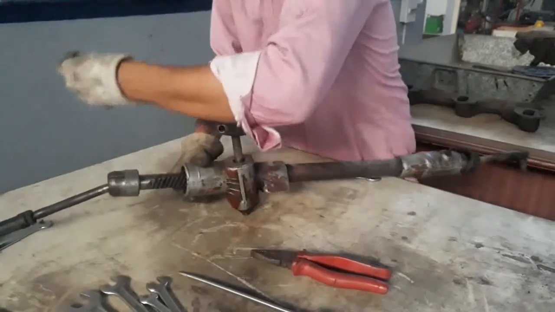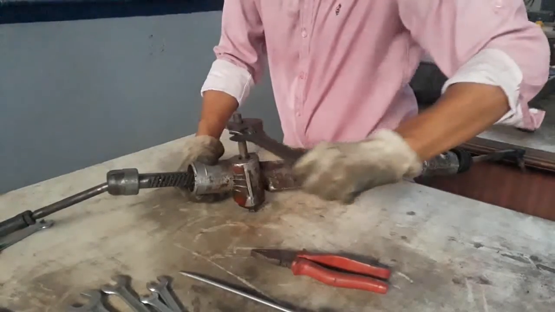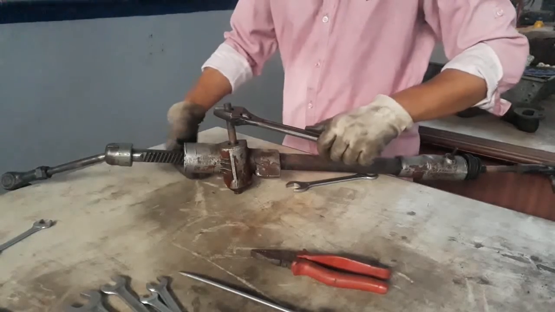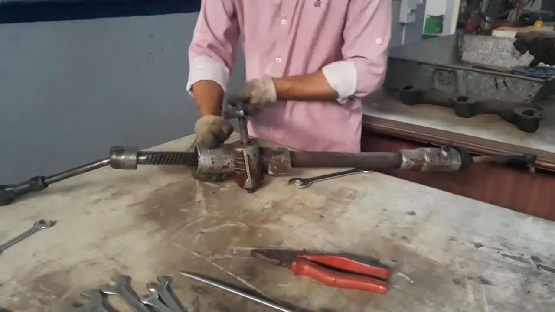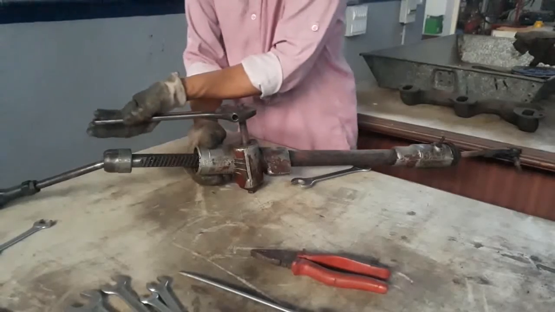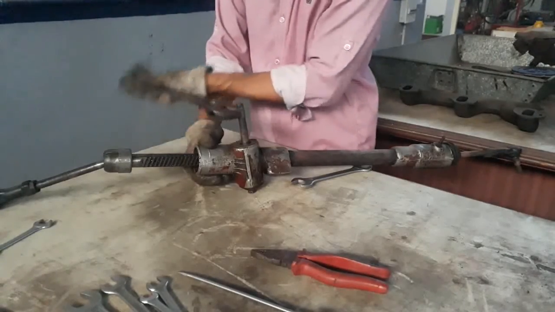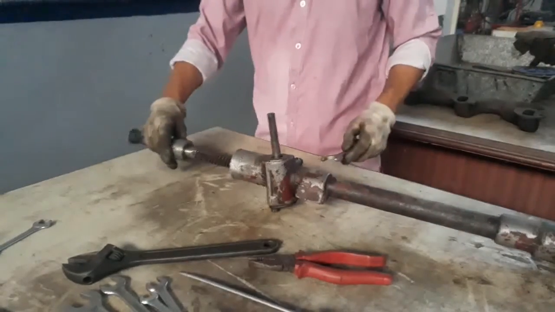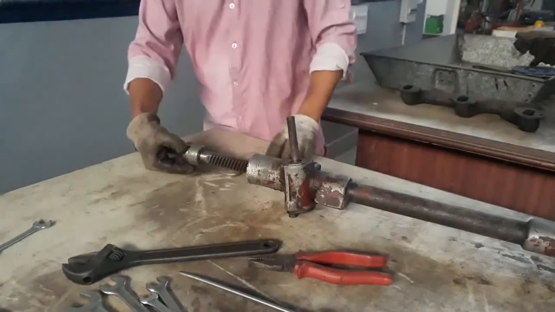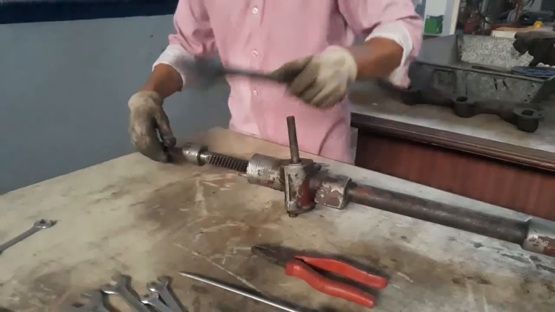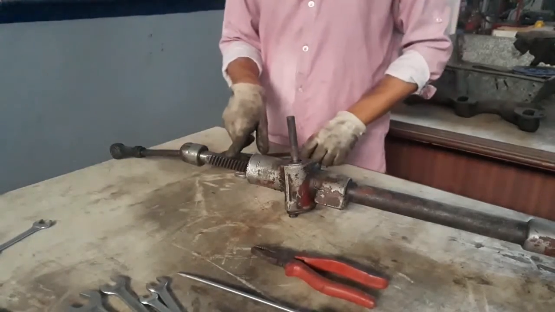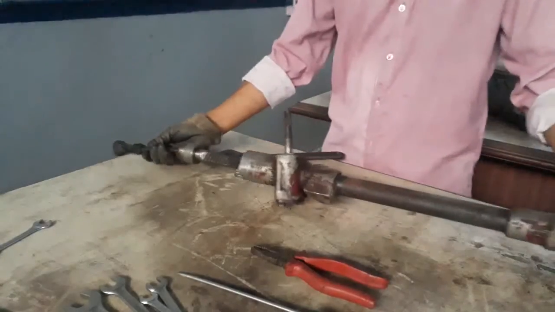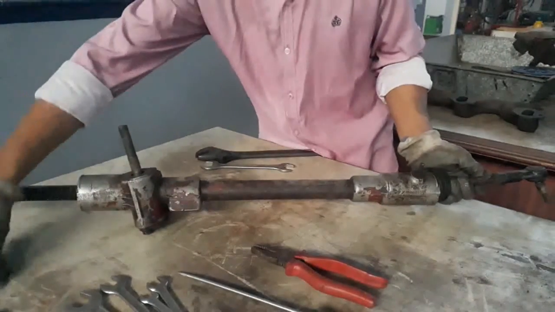The rack comes out. So this is the process of how it works. Now I will open it. This one is the rack and this is the tie rod. Here also, this is also a tie rod.